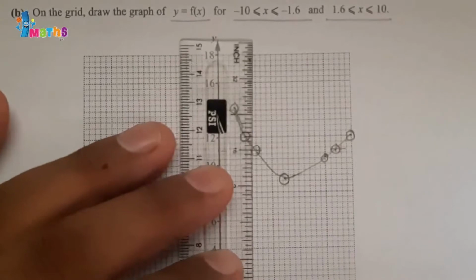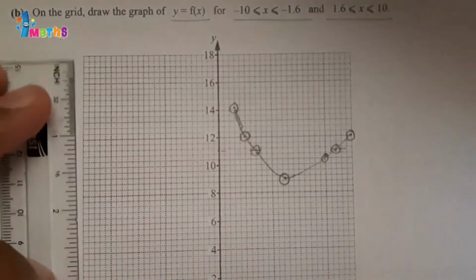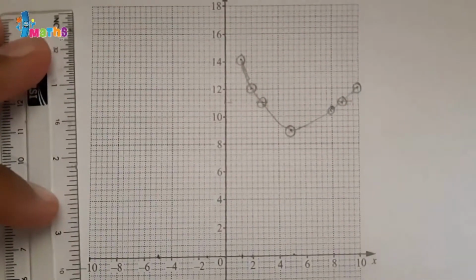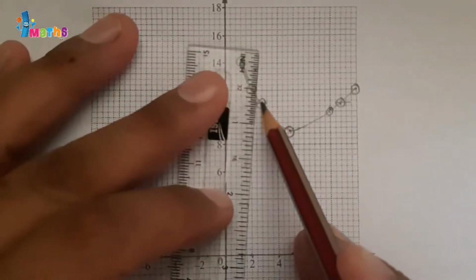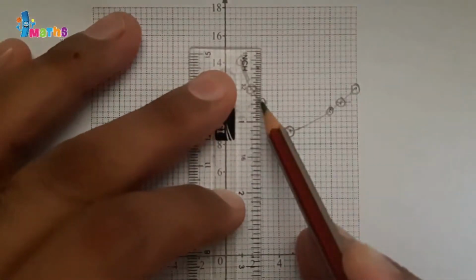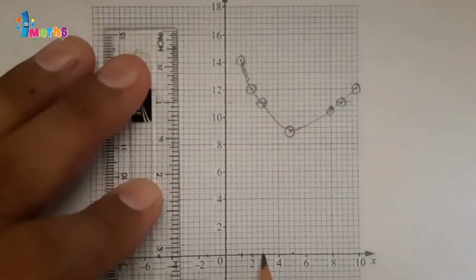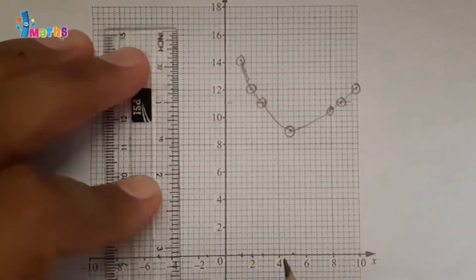So this x value, we can check the x value from here. So for this one, x value will be 2.4, or you can say 2.6.